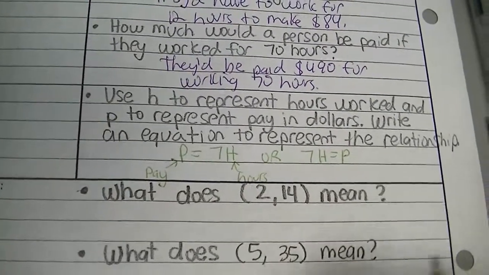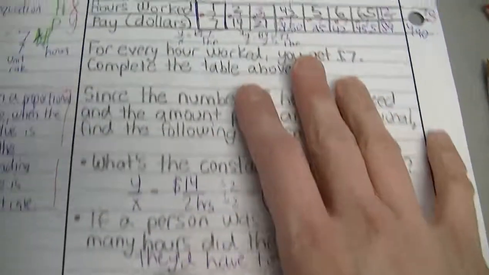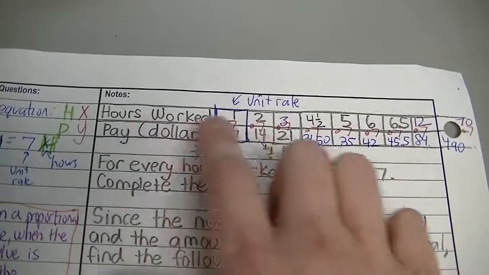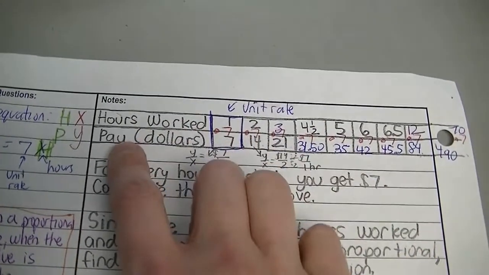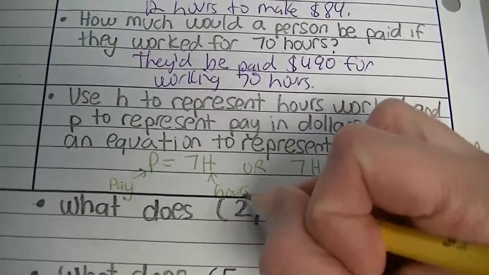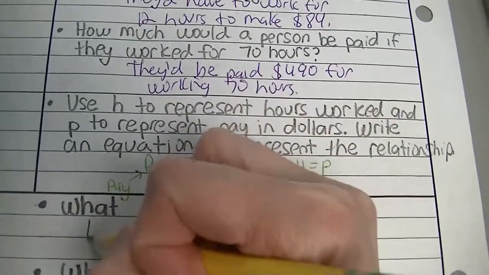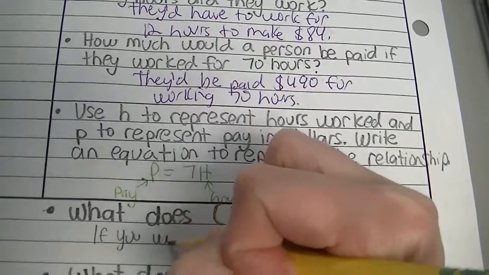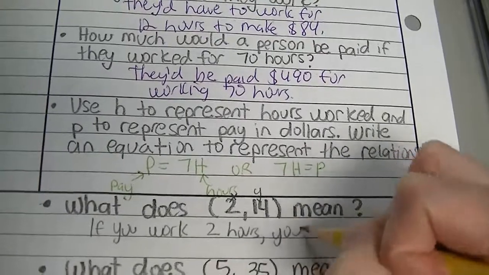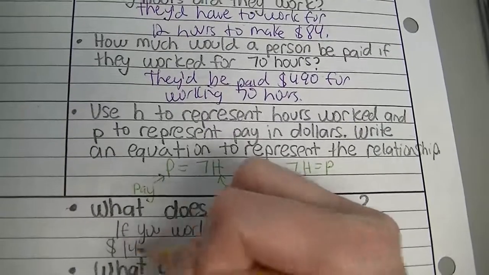All right, now it says, what does (2, 14) mean? Well, that has to do with this table, okay? So let's look for (2, 14). There it is right there. And I see that the 2 corresponds with hours. The 14 corresponds with pay. So what that means is this. Remember, it's X and then Y. X stood for hours, so if you work 2 hours, you get paid $14. Okay?